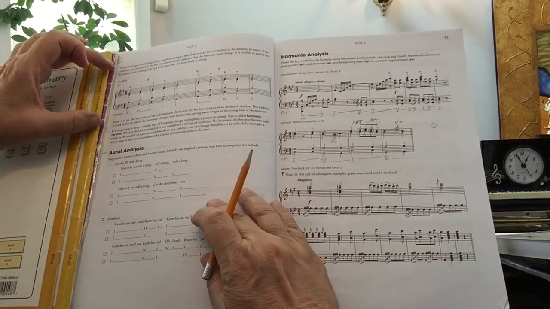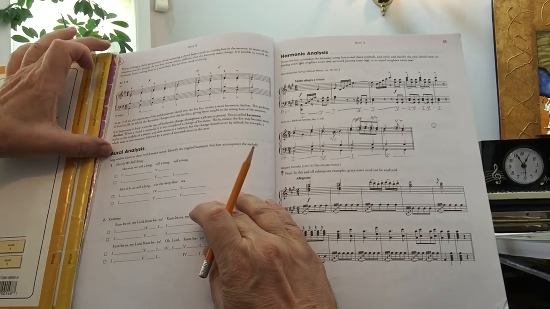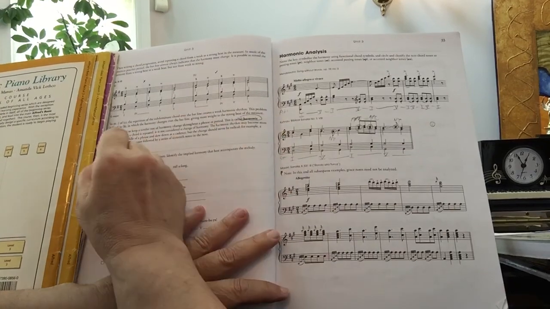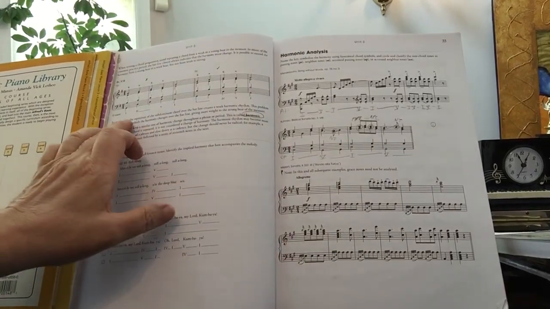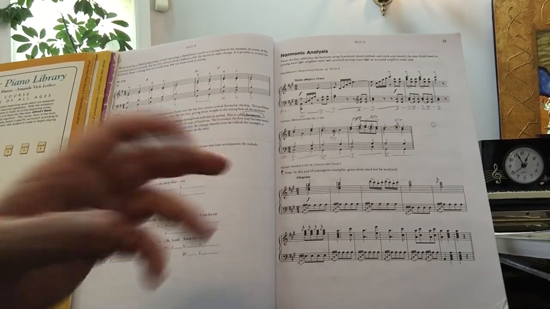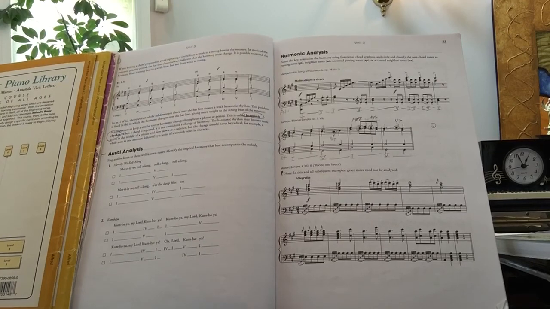So read a little bit and play this on page 32 and read about harmonic rhythm. Harmonic rhythm essentially tells you that every bar has a certain life to it. Where would you put in the harmony? Where does the harmony go? We call that harmonic rhythm.